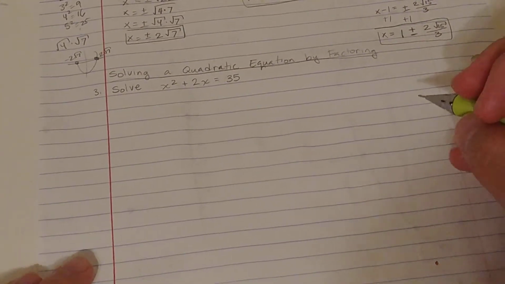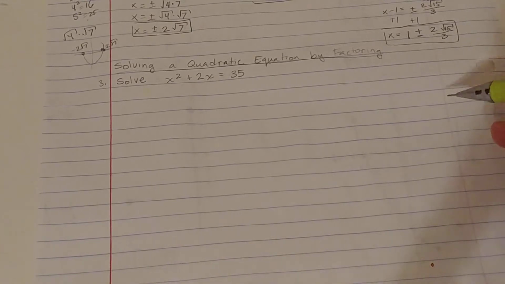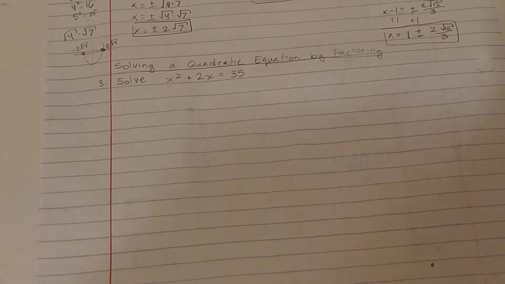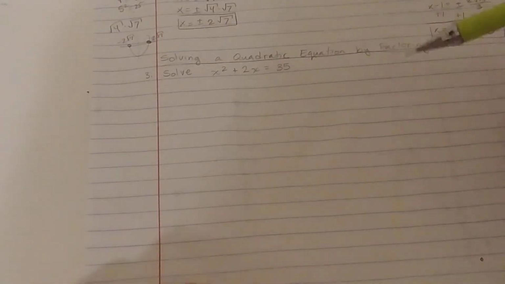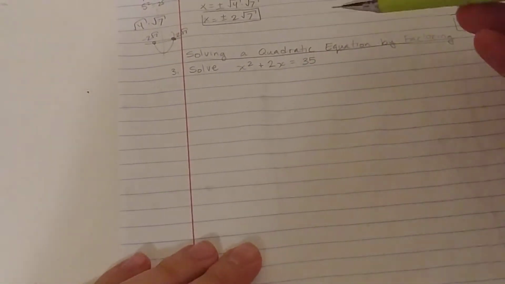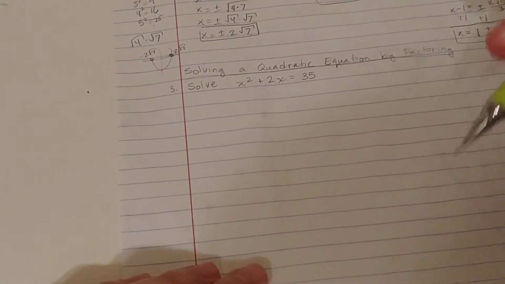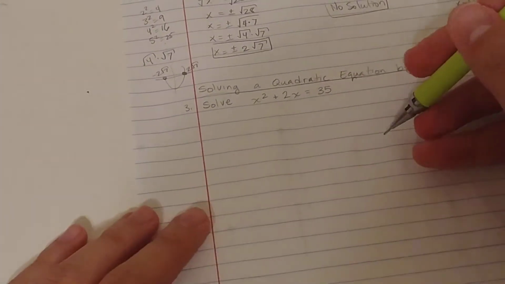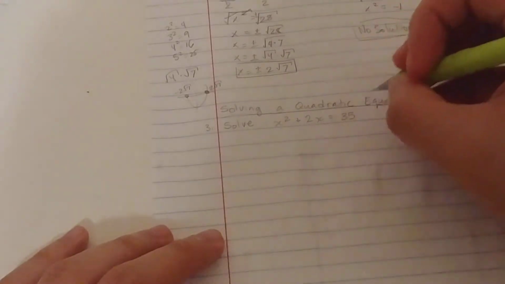And here, solving a quadratic equation by factoring. So here it says solve x squared plus 2x equals 35. So what we want to do first is put it in standard form.